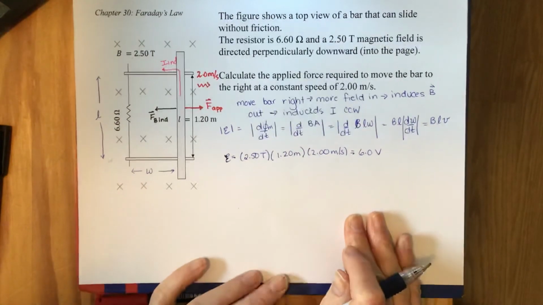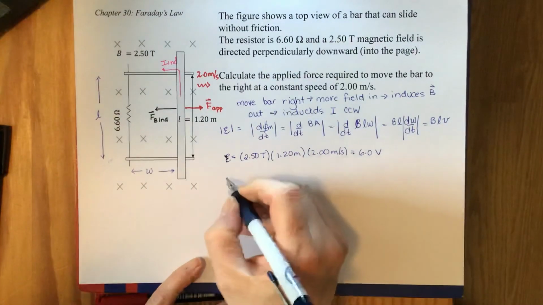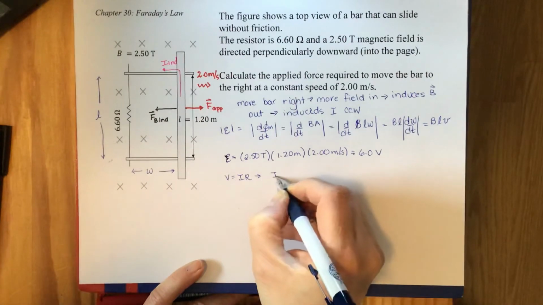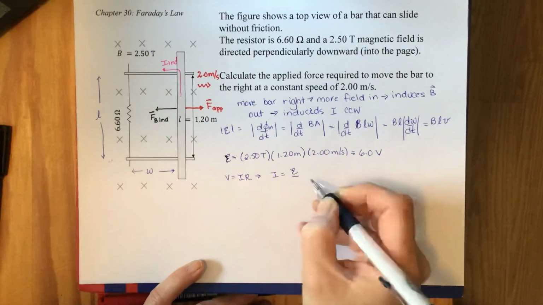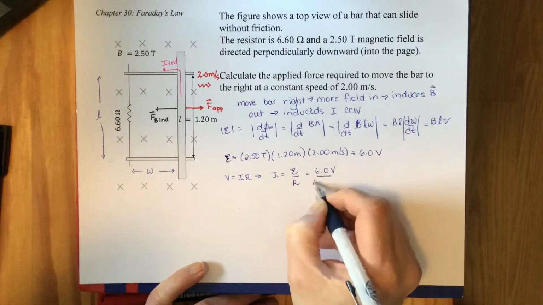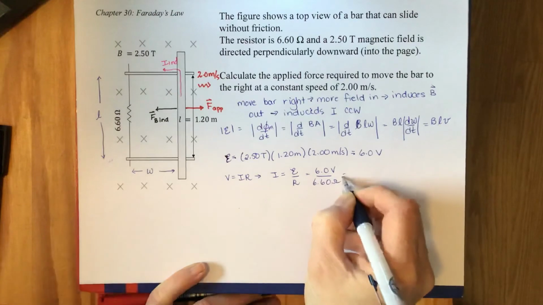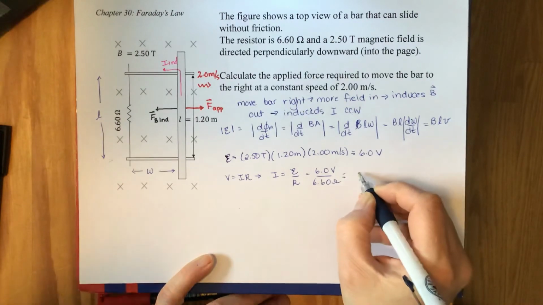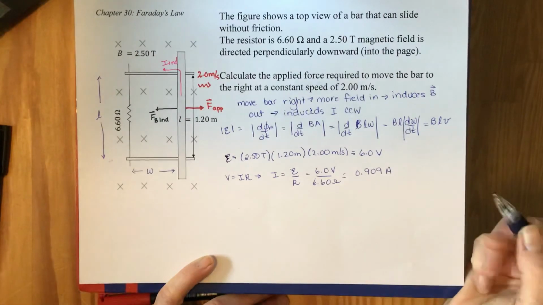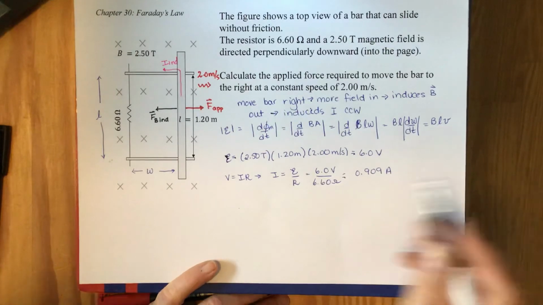Now that we know the induced potential, we can find the size of the induced current. V equals IR, which means that our current I is our potential, epsilon, divided by the resistance. 6 volts over 6.60 ohms gives us an induced current of 0.909 amps, and that flows counterclockwise around the loop.